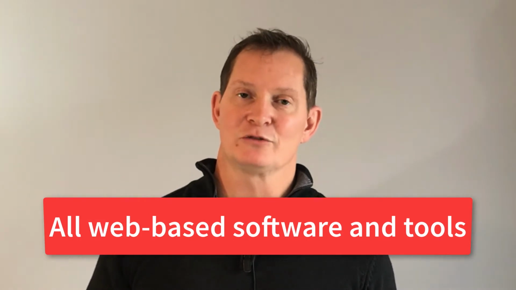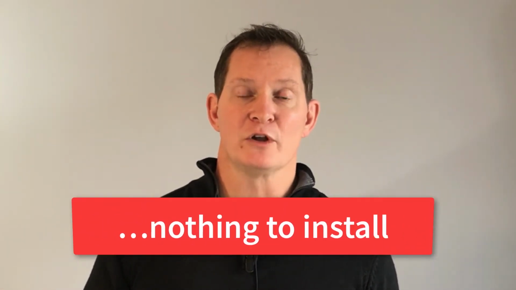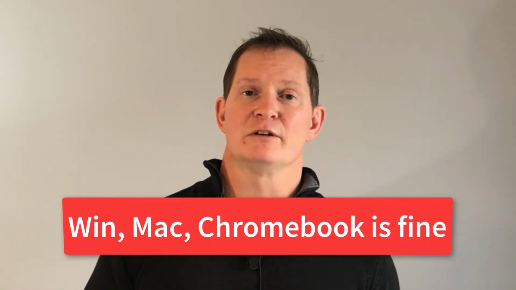We'll be doing Photoshop type work with Photopea. We'll be doing vector artwork, which is like Illustrator type work. We'll be using Gravit for that. We'll be using some audio video with WeVideo. We'll be using Tinkercad for 3D. We'll be using some database work, and then we'll be doing some Python programming. We'll be doing some web-based stuff.